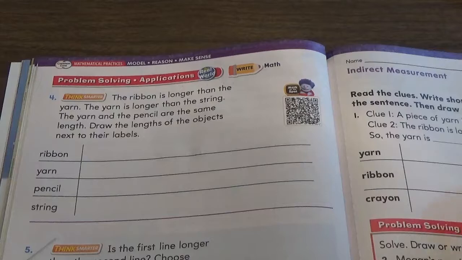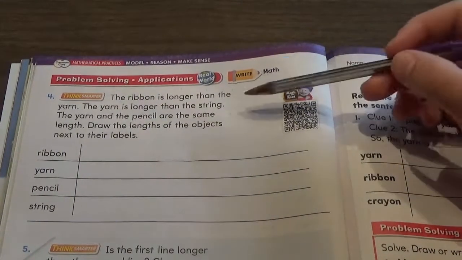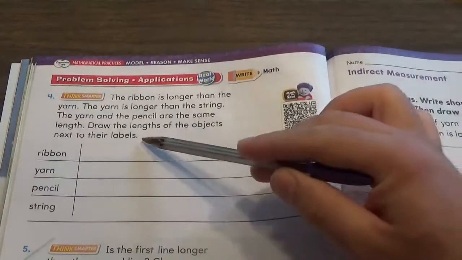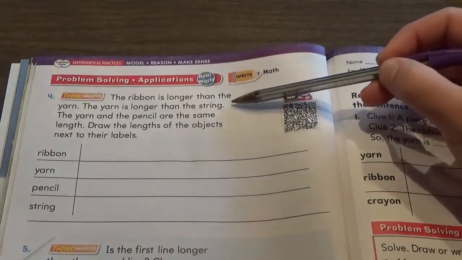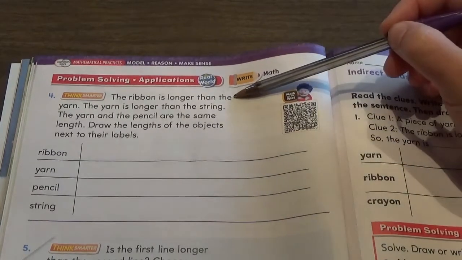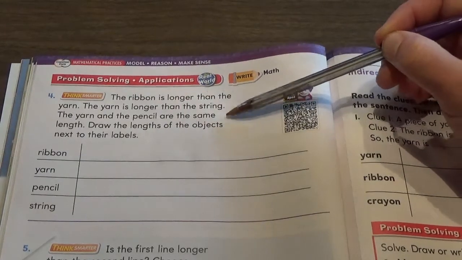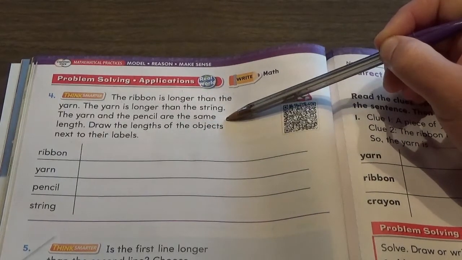I'm going to use my purple pen so it's a little easier to see. We see that the ribbon is longer than the yarn. Does it say anywhere in here that anything is longer than the ribbon? I don't see that. So the ribbon is longer than the yarn is longer than the string, and the yarn and the pencil are the same length.